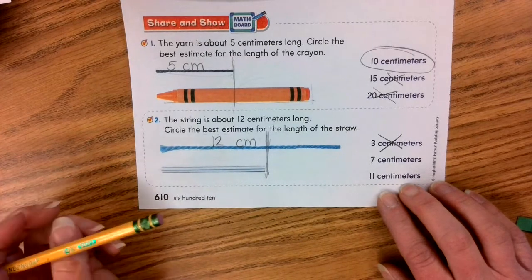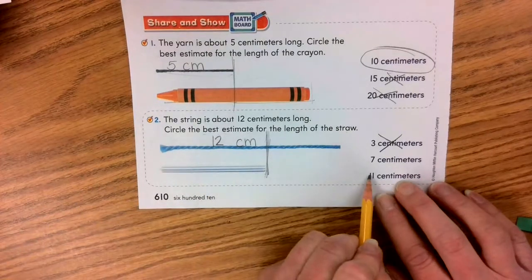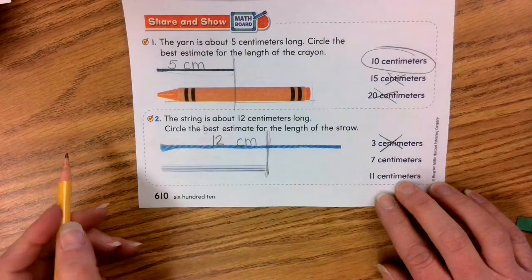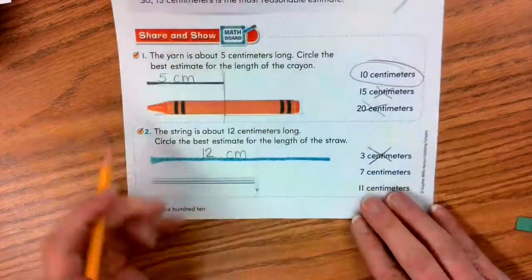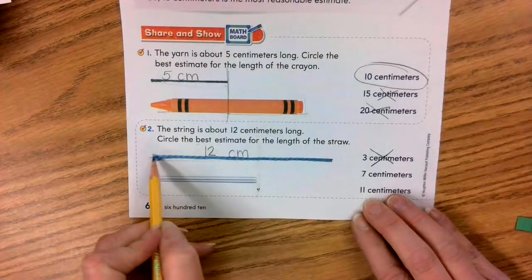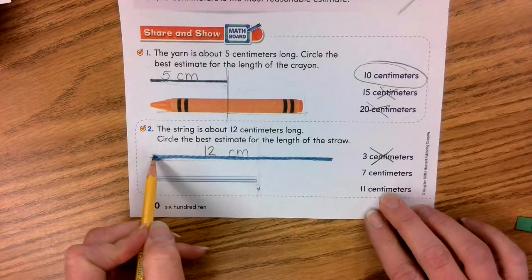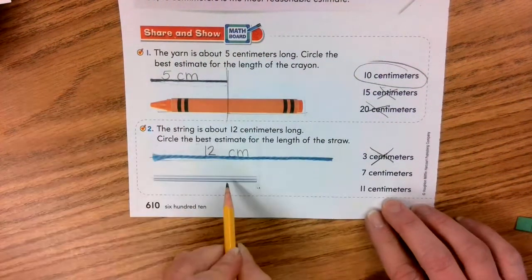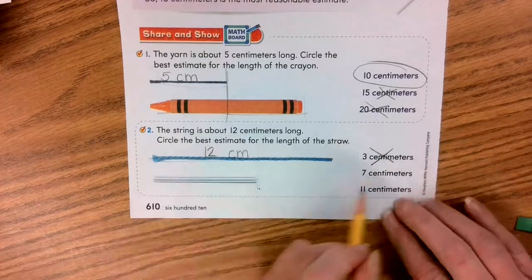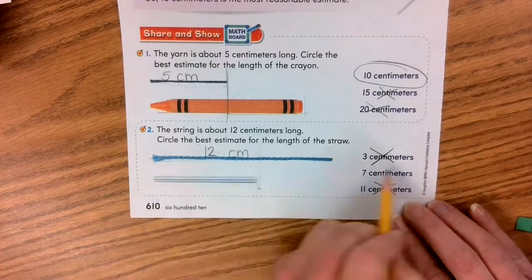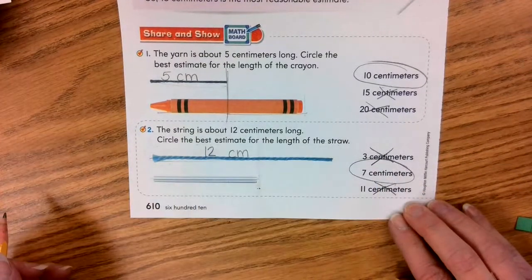Okay. Or 11 centimeters. Now remember, it's this whole blue line, this whole blue string is 12 centimeters. So would it make sense for this straw to be 11 centimeters? No, this piece right here is much bigger than 1 centimeter. So your best choice is 7 centimeters.